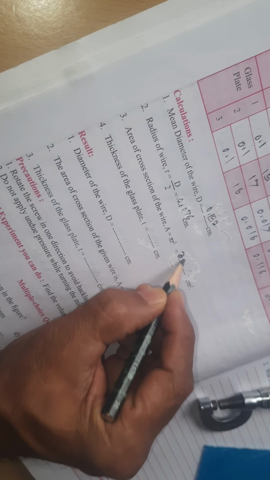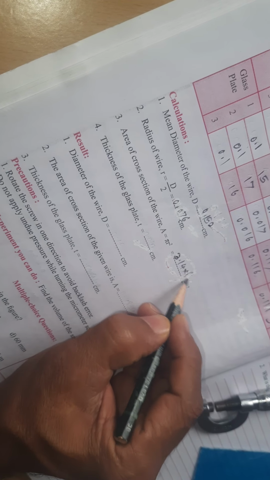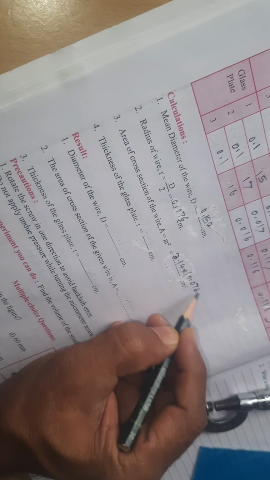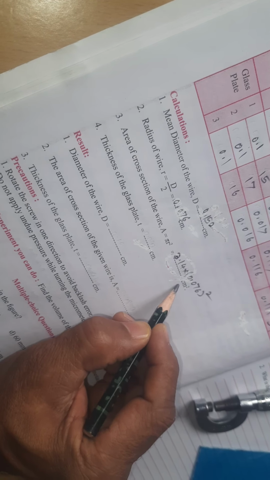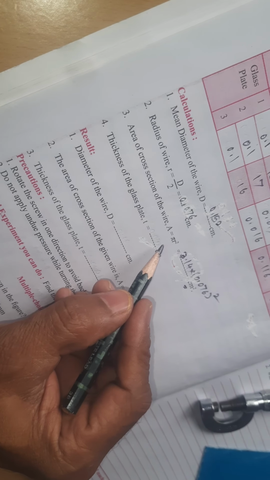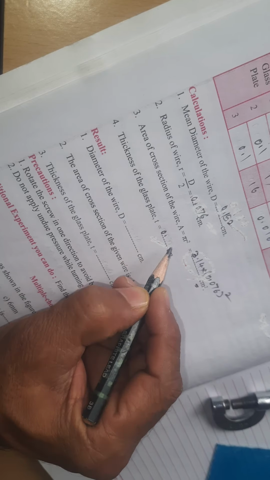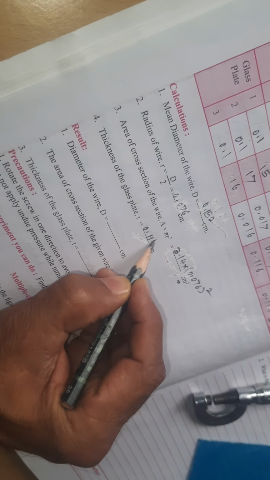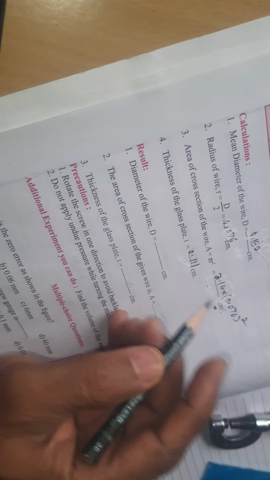Value of pi is 3.14 into radius is equal to 0.076 square. Now make the calculations here, then we get the area of cross section of the wire, and thickness of the glass plate is 0.111 centimeter. These are the calculations for these observations.